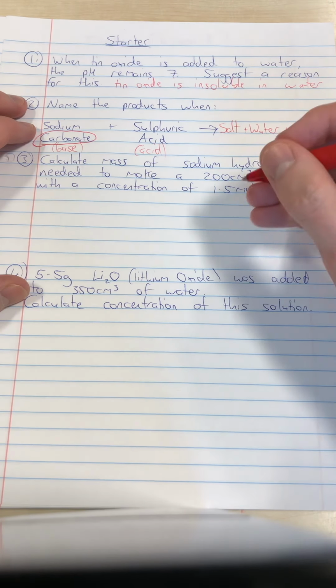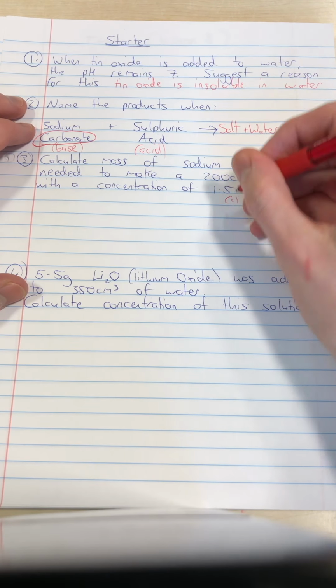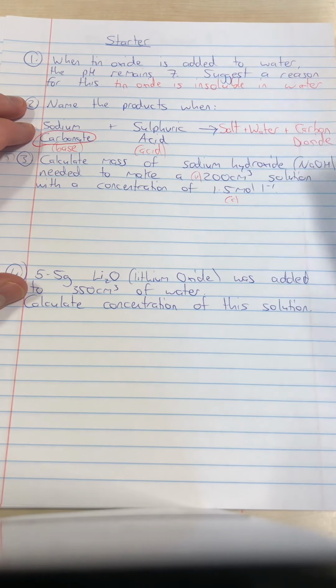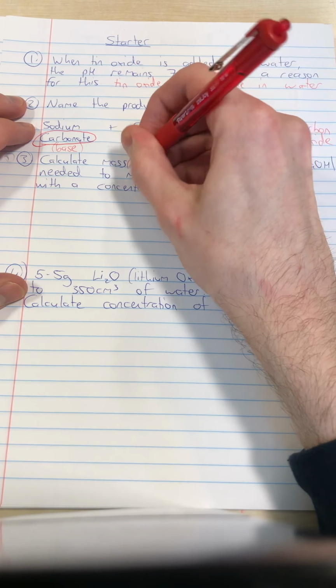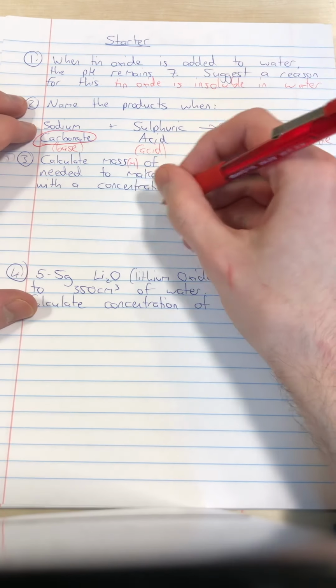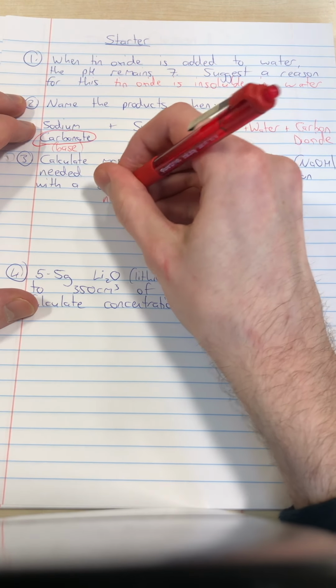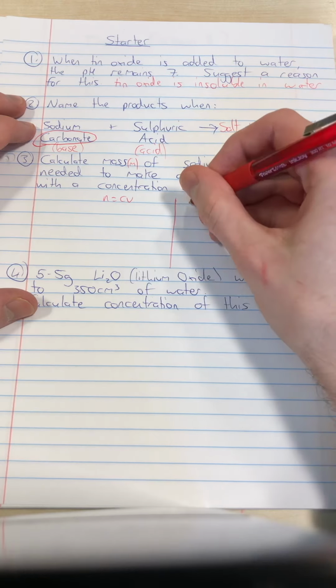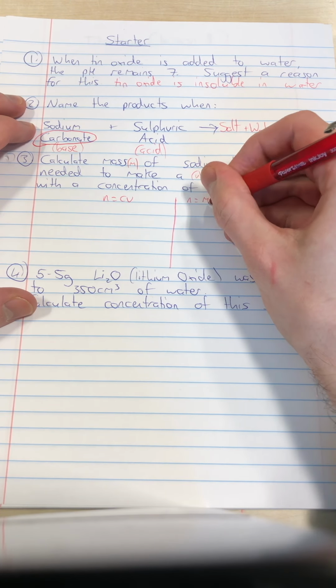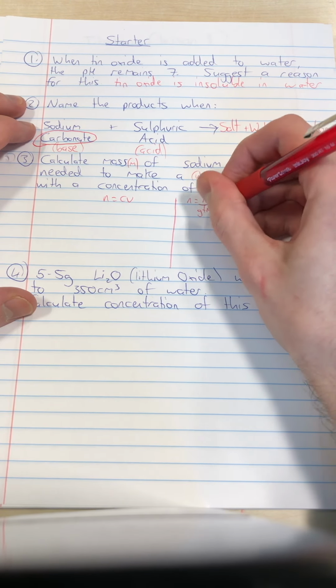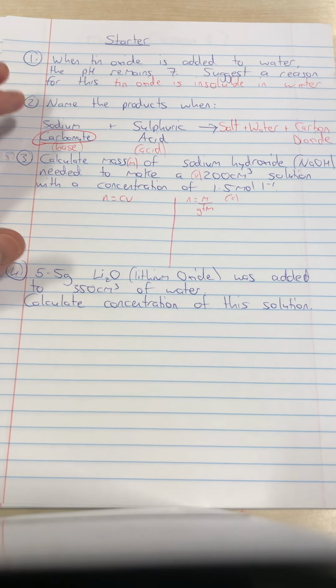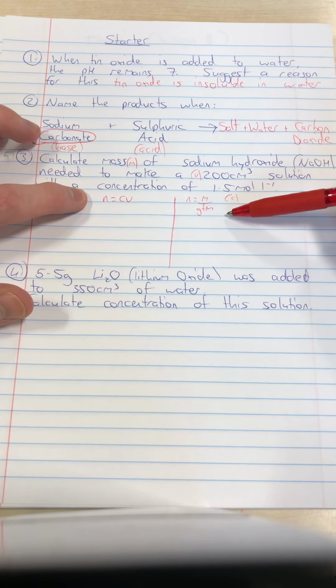Question 3, calculate the mass of sodium hydroxide needed to make a 200 centimetre cubed solution with a concentration of 1.5 moles. So that's our concentration, that's our volume, and we're trying to work out our mass. Okay, so we need to split our page into 2 and put our 2 equations like that. Now one of them we're going to be able to use, the other one we can't.